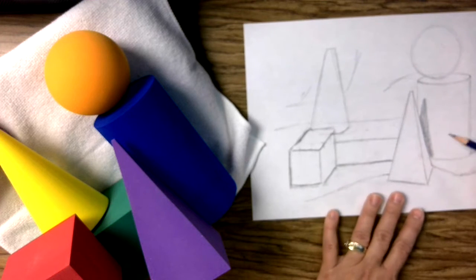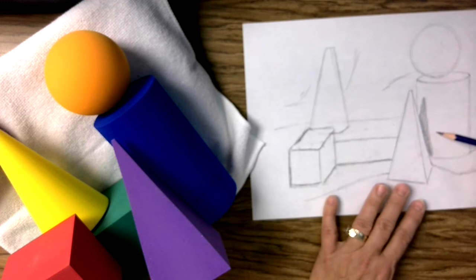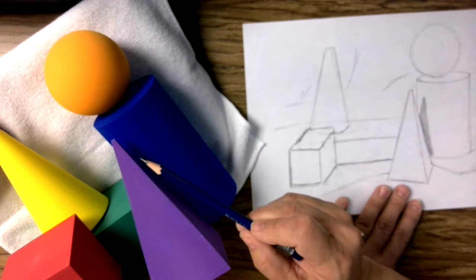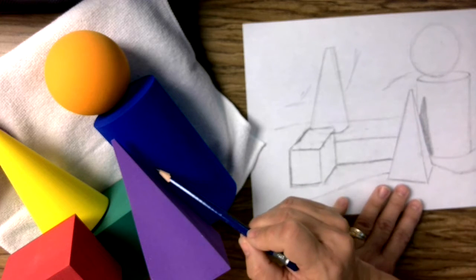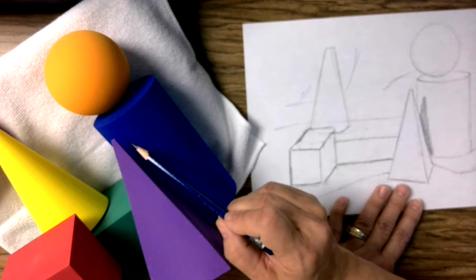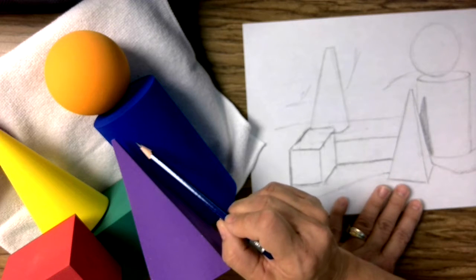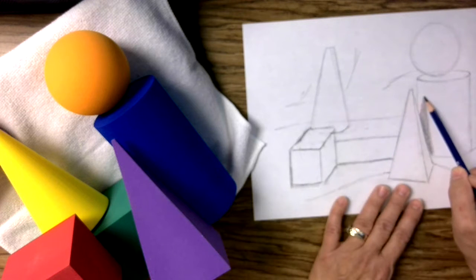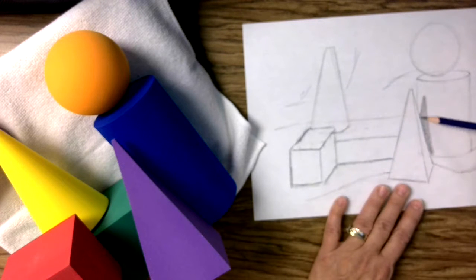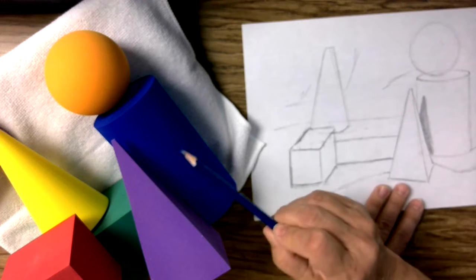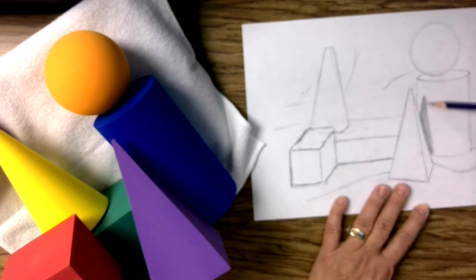Okay, we're going to work on shading the still life. If you look right here, back here on the cylinder behind this pyramid, it's a little bit darker. You'll also notice that the value starts darker, shorter than my object. I've come shorter than my object and started that darker value because it's a shadow. As this comes around to the light, it's going to get lighter, so I'm going to start making that a softer value as that comes around.